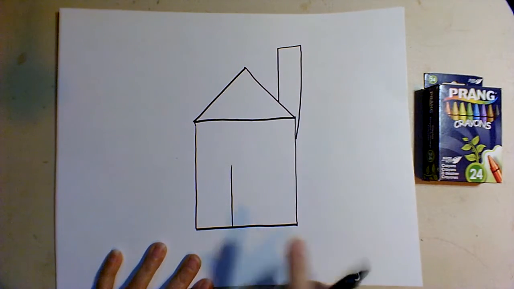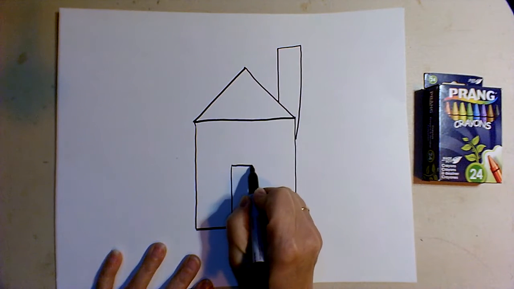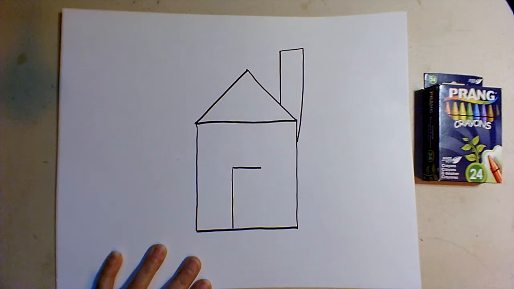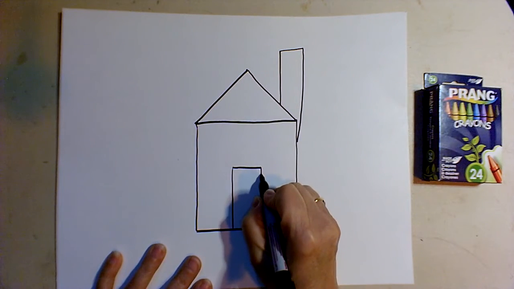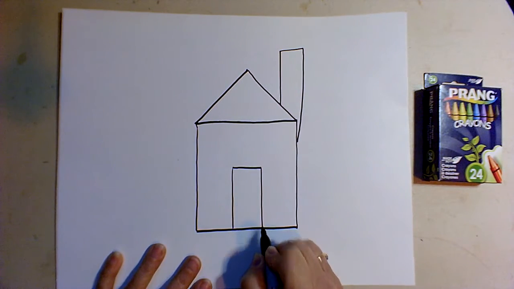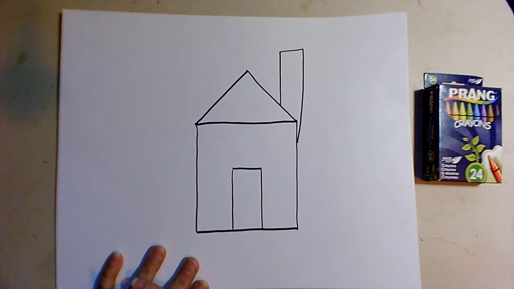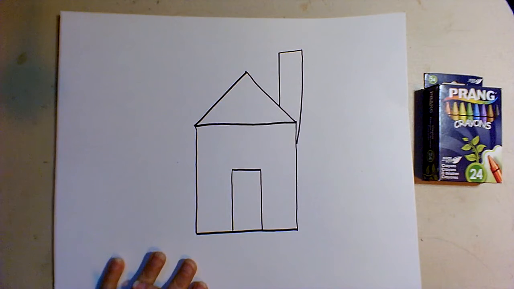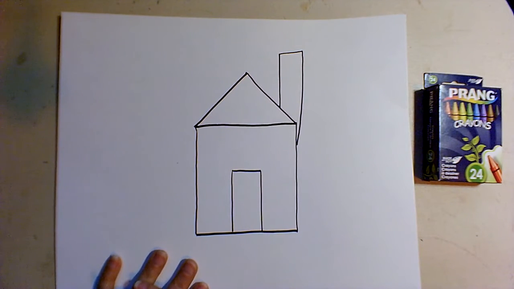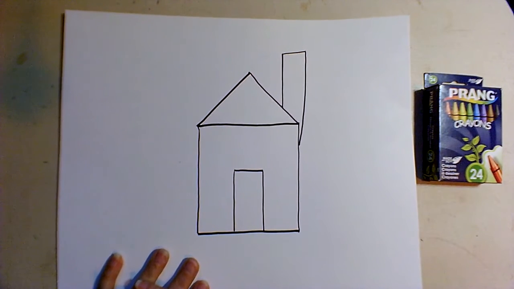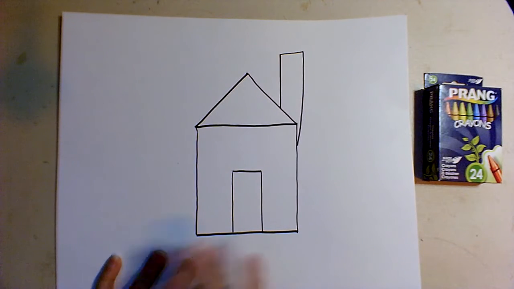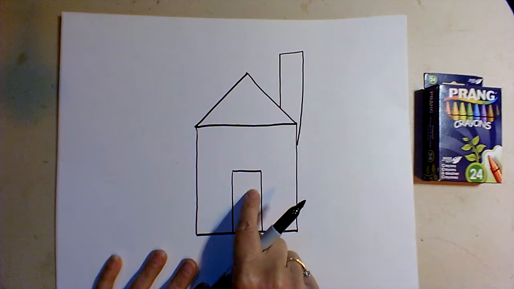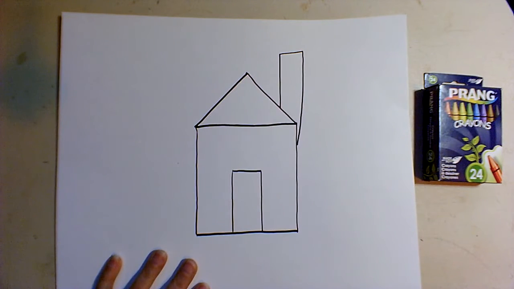Now we already have this side, so however wide you want to make your door, you're going to draw a line at the top and stop. And then draw a straight line going down. Now, if your line isn't straight, that's okay. It could be a wobbly door, it could be a very abstract door, but that's fun. That's why we love to draw. Okay, pause the video, make sure that you have your square, house, door, chimney, and roof.